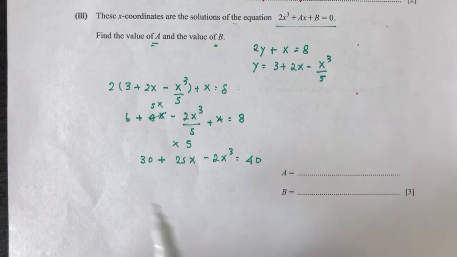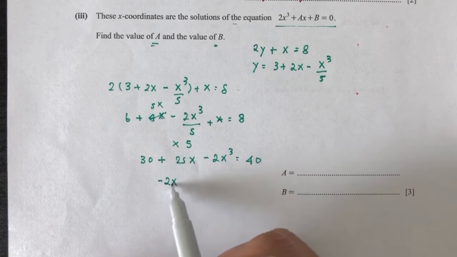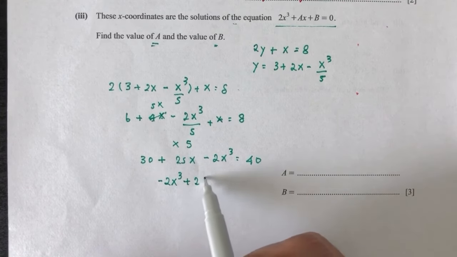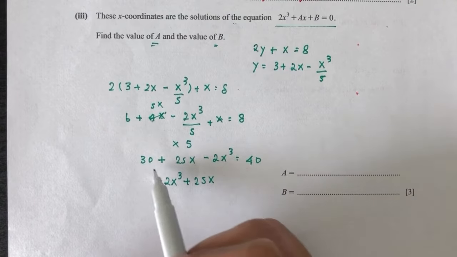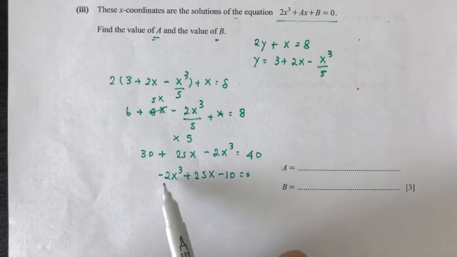Okay, simplify. Here we have minus 2x cubed plus 25x. If we bring 40 over here, we have 30 minus 40 will be minus 10. So now we have to make this positive.